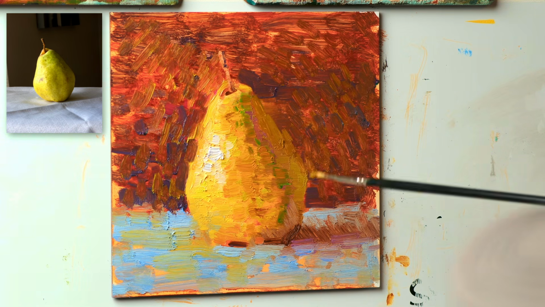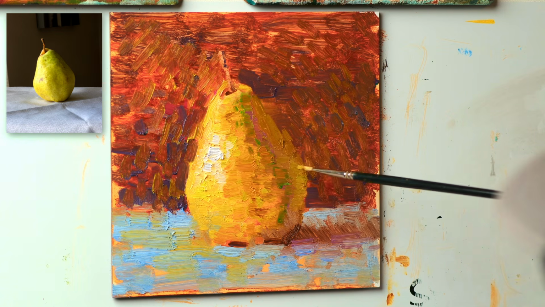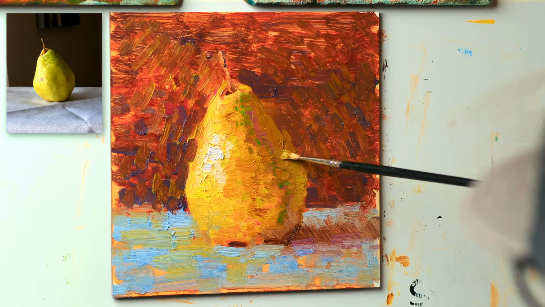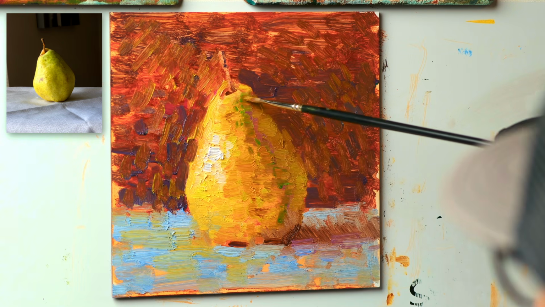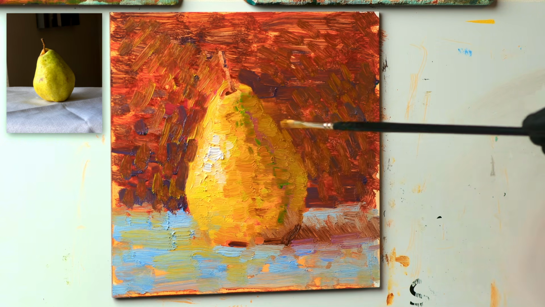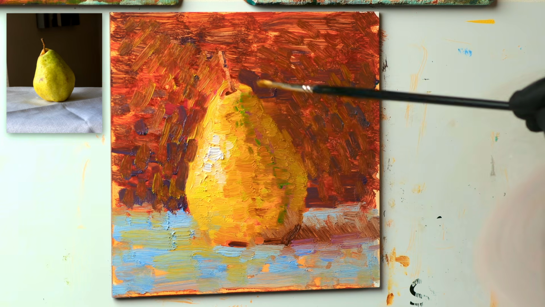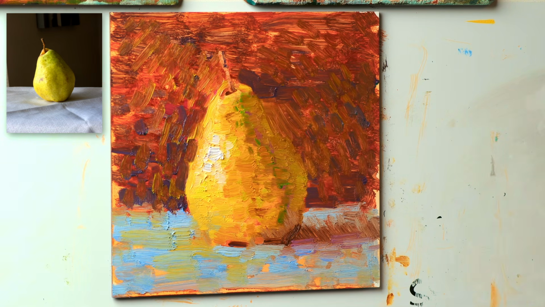That reflected light really helps the pear to feel shiny, right? The more reflected light we get in there, the more shiny that pear feels. So, hey, I'm trying to capture the impression of the light, also the surface of this piece of fruit. So I'm just gonna push that a little bit more, reflected light. And again, gonna bring it out into the background. Make that very interesting.